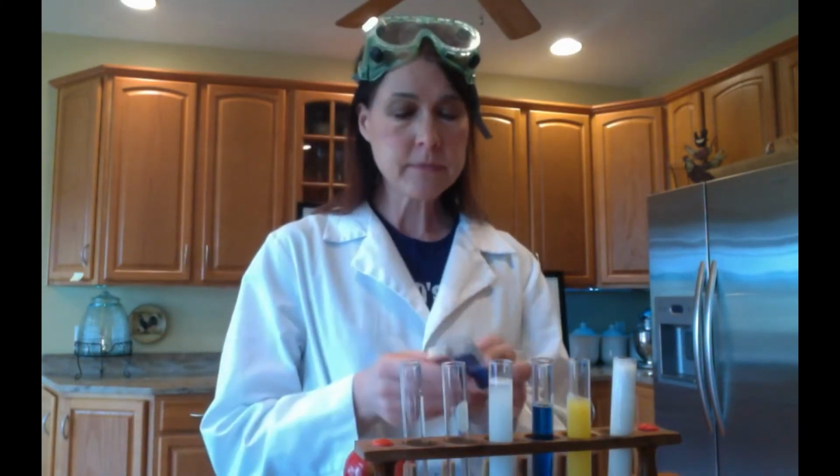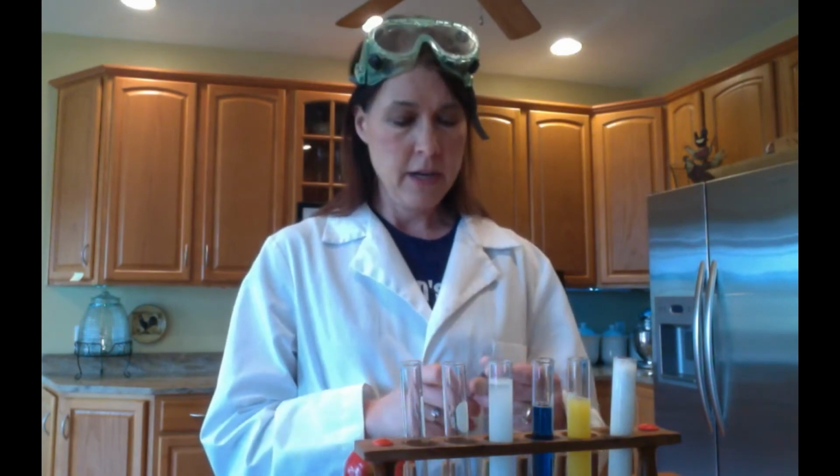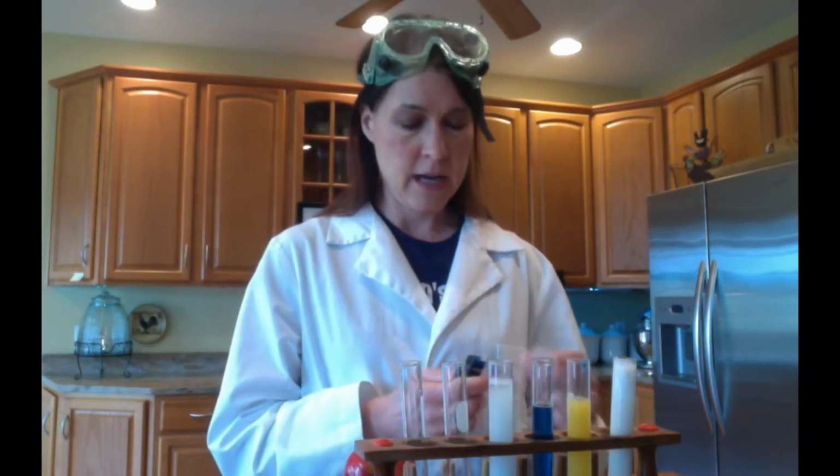Now let's go ahead and test that with litmus paper. We said that acids turn blue litmus paper red. Here's a fun fact. What really is litmus paper? Well, litmus paper is taken from lichens and put on filter paper.